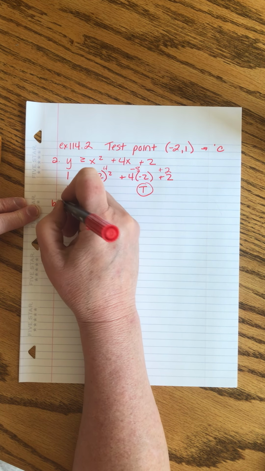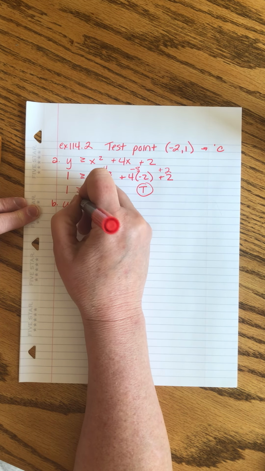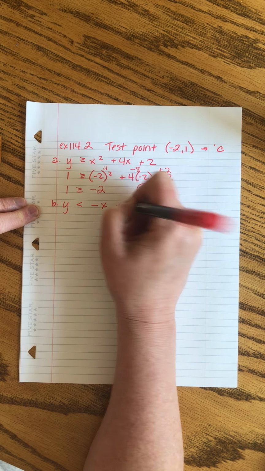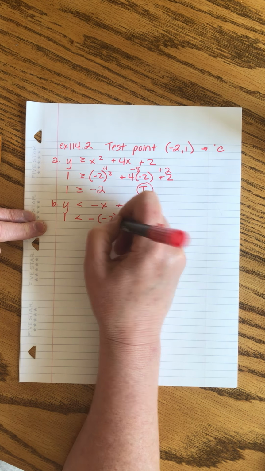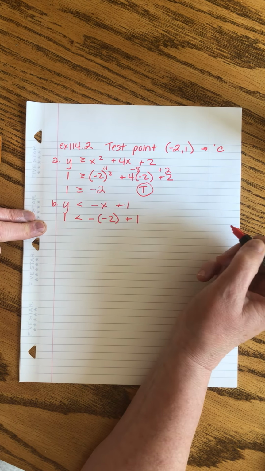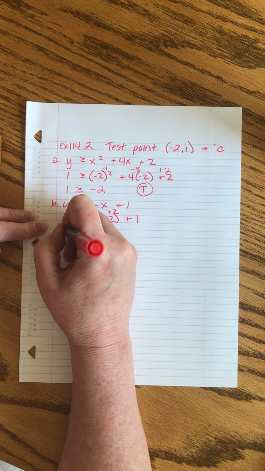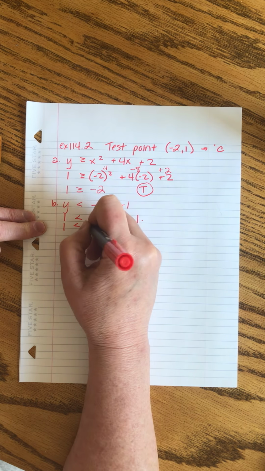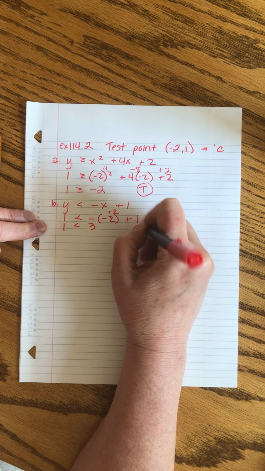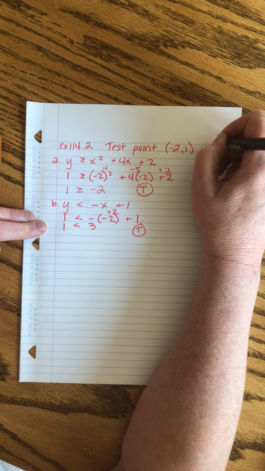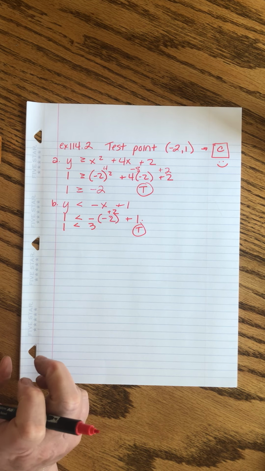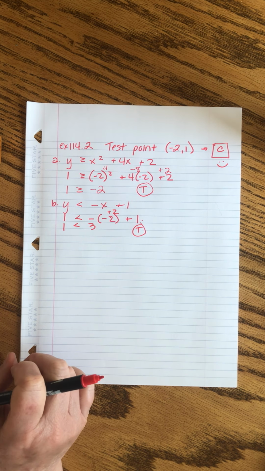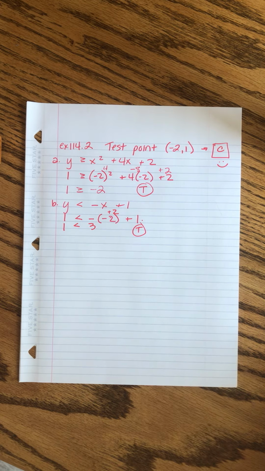Let's try the second one. It's Y is less than minus X plus 1. Okay, so 1 is less than minus 2 plus 1. This becomes positive 2. 1 is less than 3. Also true. So region C is our winner. All right, and we just have one more that works the same way. The only difference is the type of picture that we have.